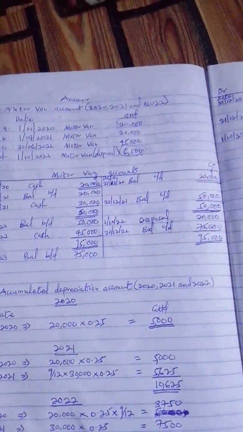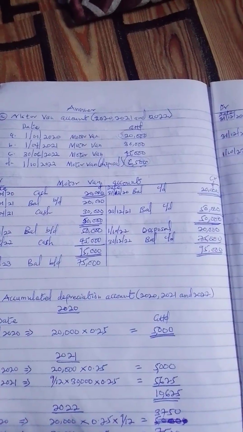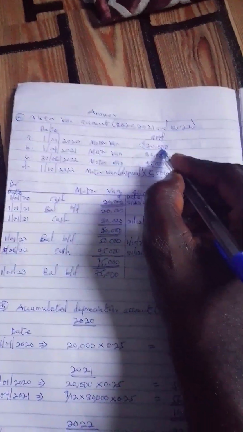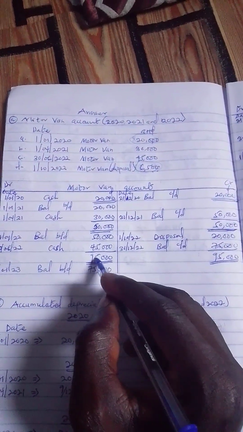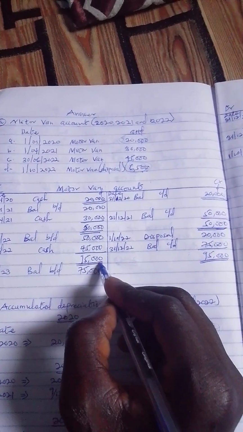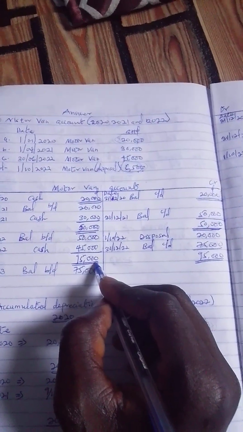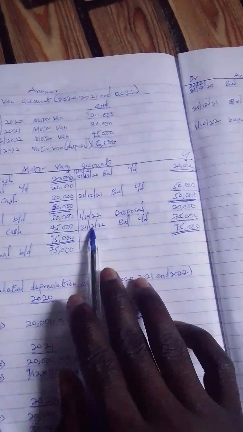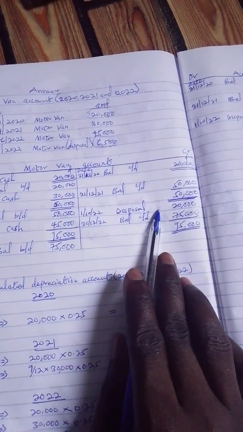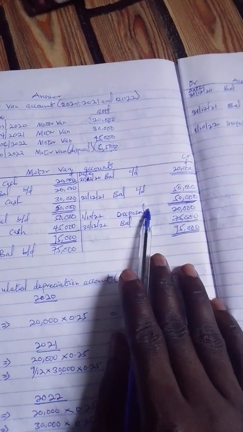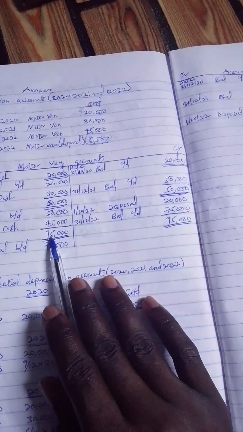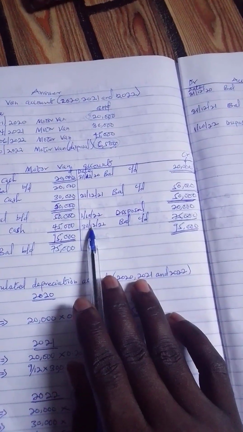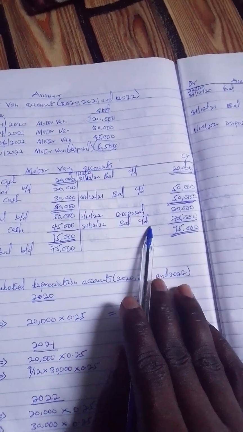So for you to know the actual worth of your asset that is being left, you have to subtract the 20,000 from the total, that's the 95,000. Then you get the actual amount. I hope we do understand it here. So when you credit the disposal, you are subtracting. That's why you are crediting it, so that you subtract this one from this one. Then you get 75,000. That will be your balance carry down.